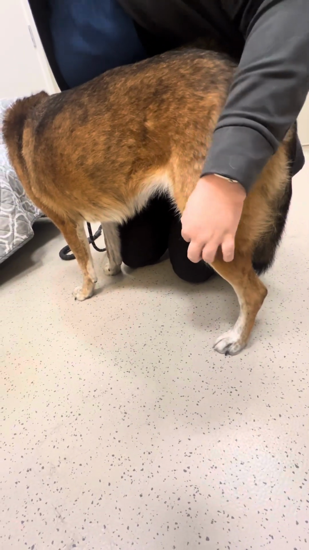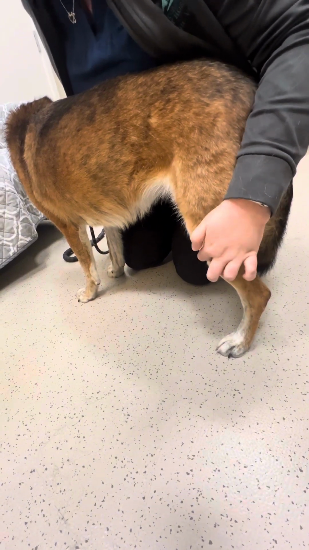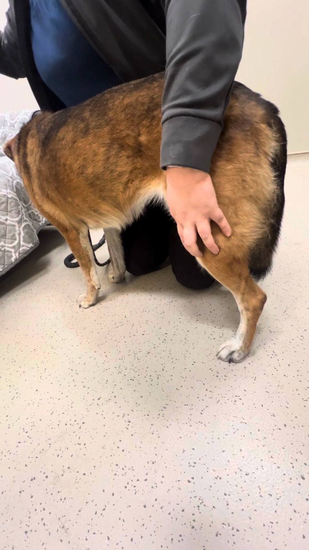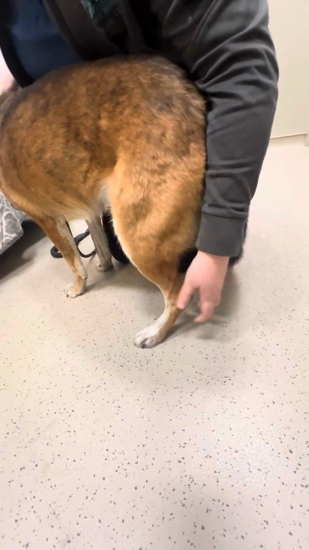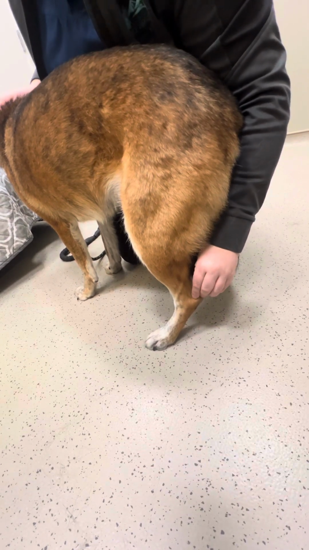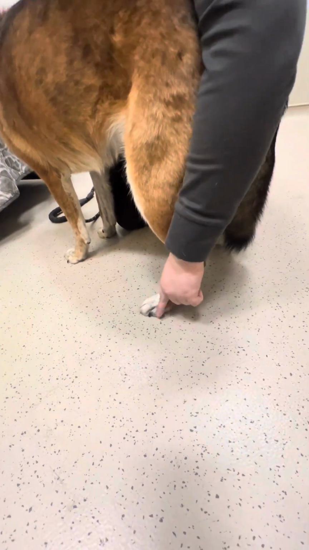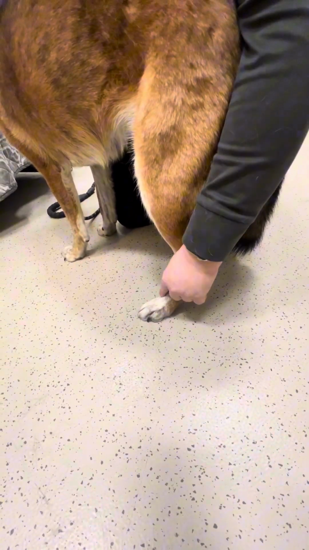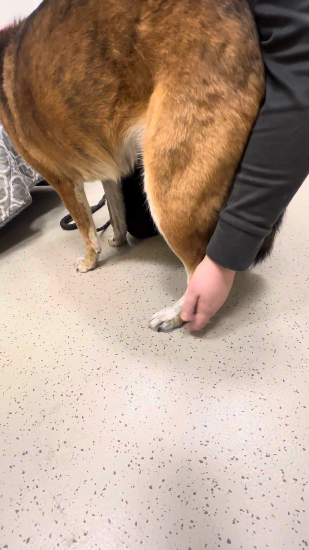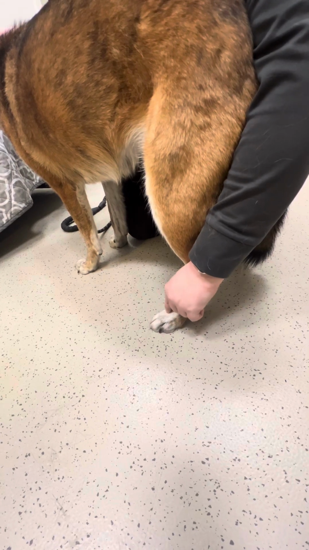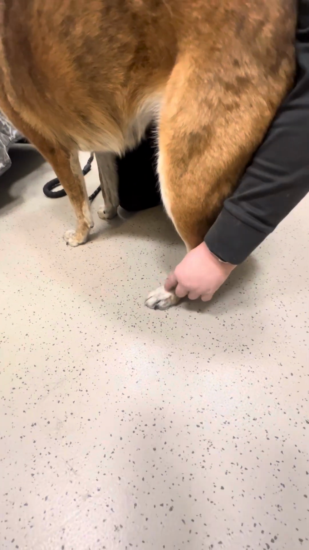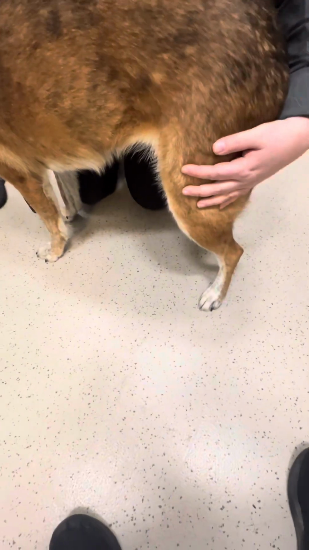And the tibial crest is the curve there. And then we have the tarsus and then the calcaneus, and then the metatarsal bones. So there are 4 or 5 depending on the breed of the animal, and then there are also 4 or 5 digits in the hind limb, also depending.